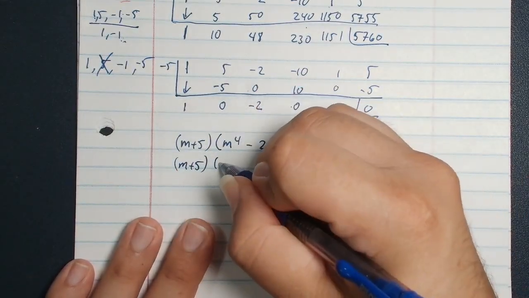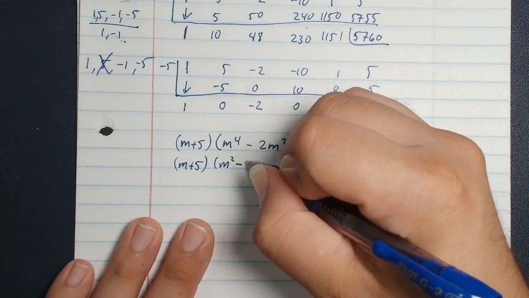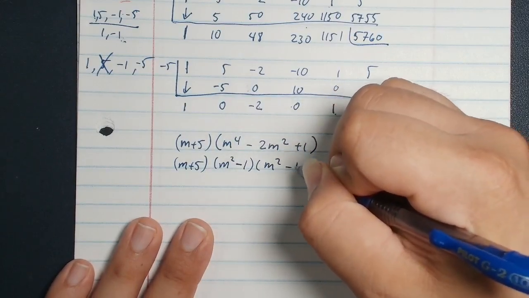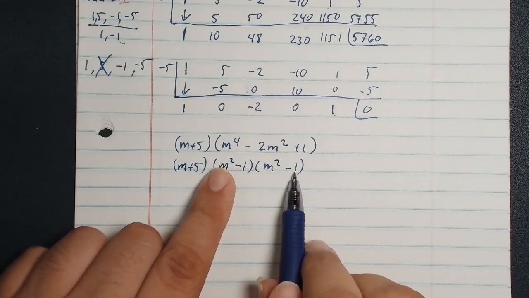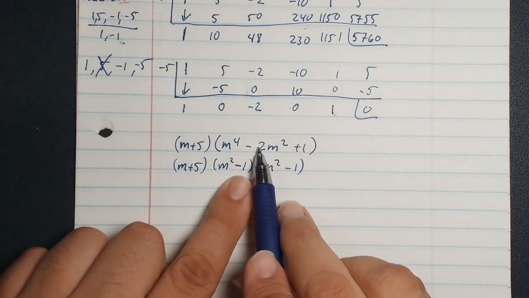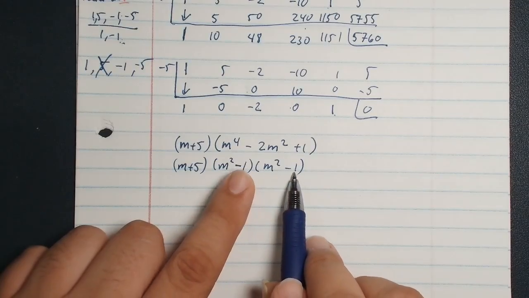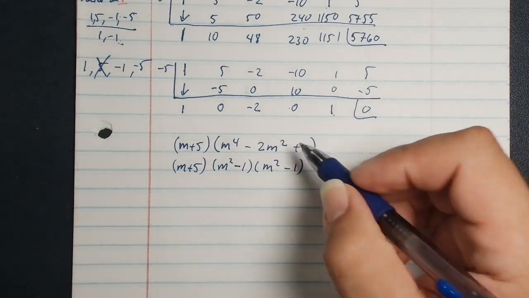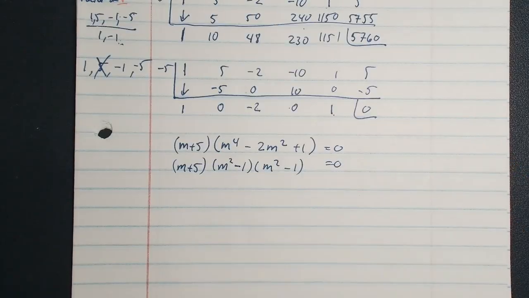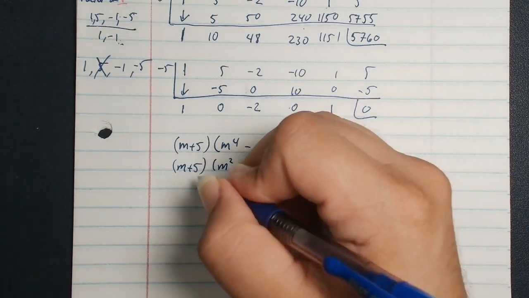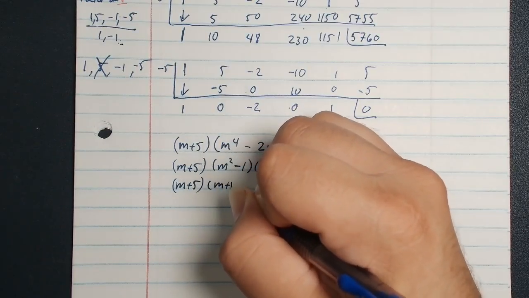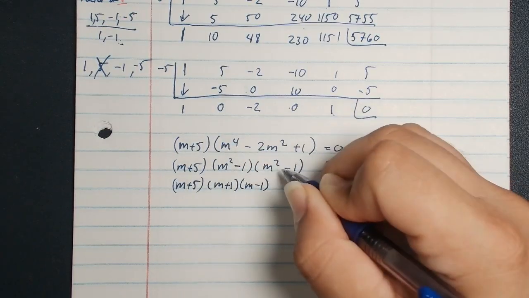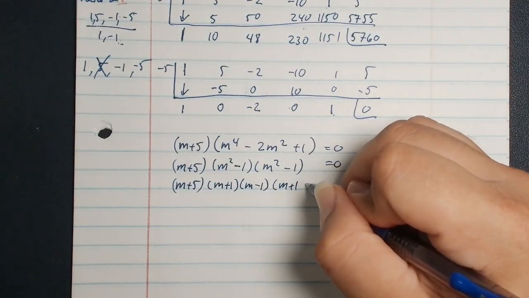I can factor this as m squared minus 1 times m squared minus 1. All right, because that's m to the 4th minus m squared minus another m squared is minus 2m squared, and then minus 1 times minus 1 is 1. But now these are both differences of squares, so I factor as m plus 5, m plus 1, m minus 1, and over here, m plus 1 and m minus 1.